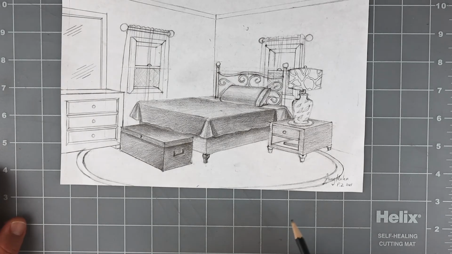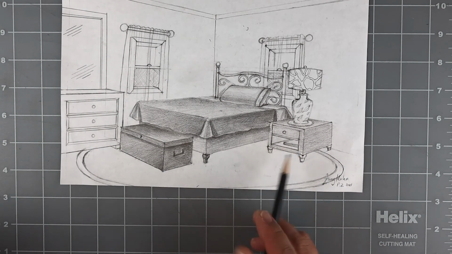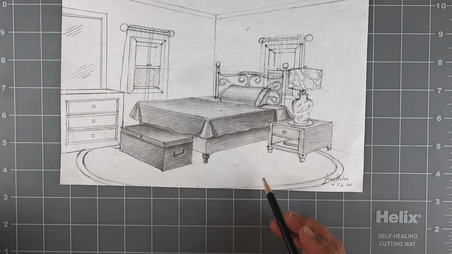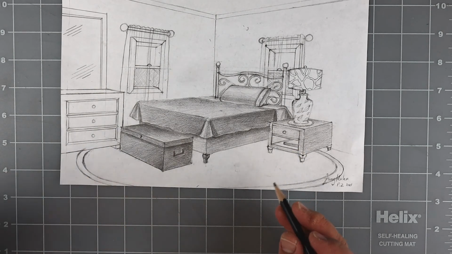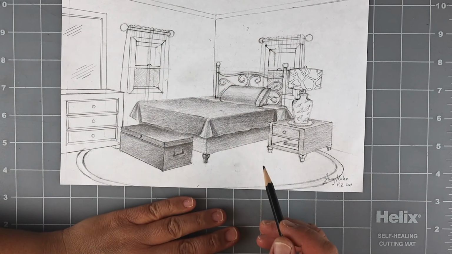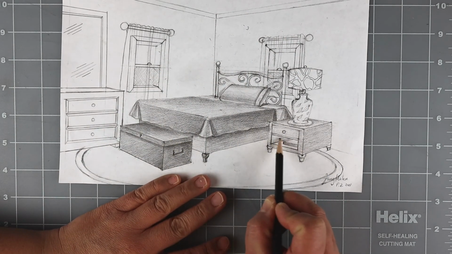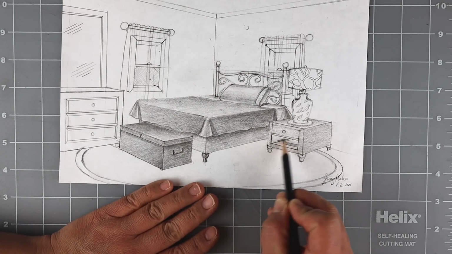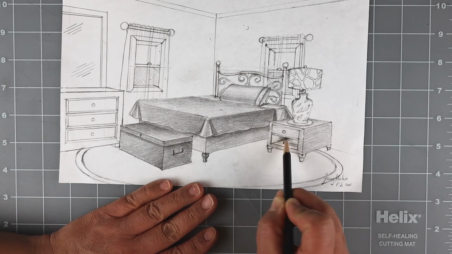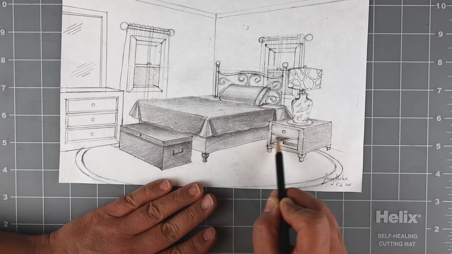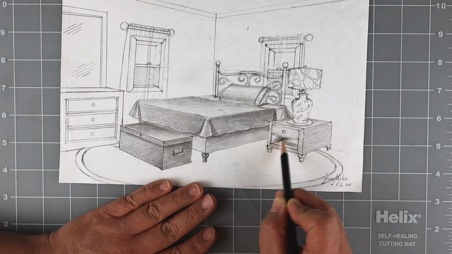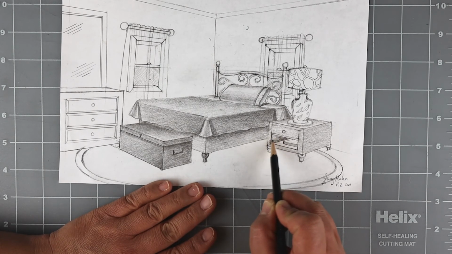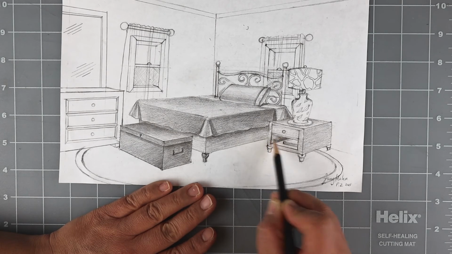Okay. Now I want you to look at the inside over here. Because that's the inside of something, the light's not going to go in there as much as on the outside. So let's go ahead and make the side here, the inside side of this nightstand, a little bit darker. Okay. And then as we go out, is the battery still good? As we go out, let's just transition to a lighter and lighter value.